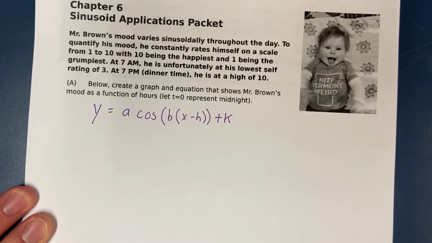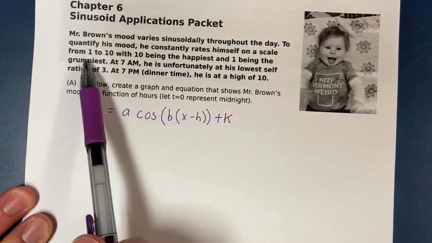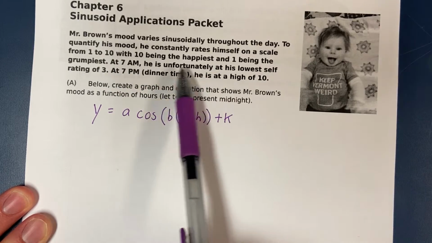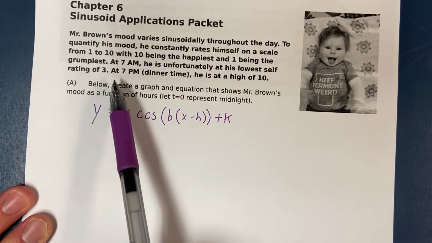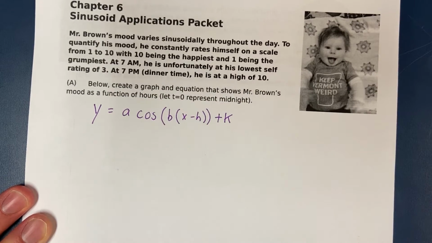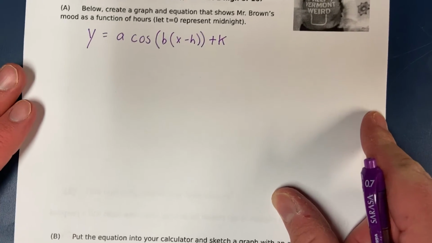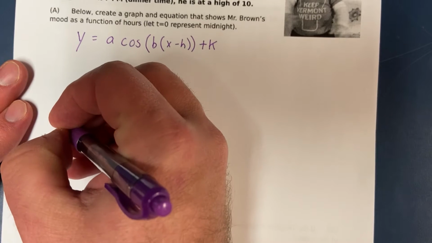Alright, so I have a mood that varies sinusoidally throughout the day. I rate myself from 1 to 10 because who doesn't? 10 being the happiest, 1 being the lowest. At 7 a.m. I'm at a 3, and at 7 p.m. I'm at a 10, and those are the min and the maximum values. So we're going to start the problem by sketching a general graph for this.